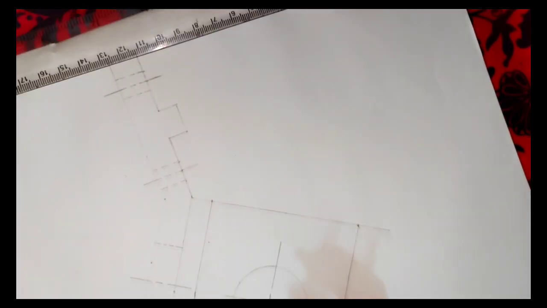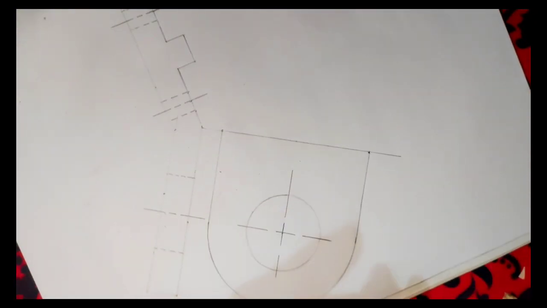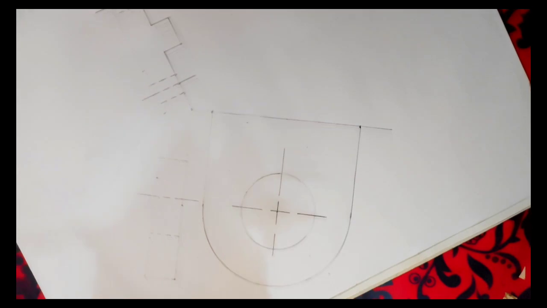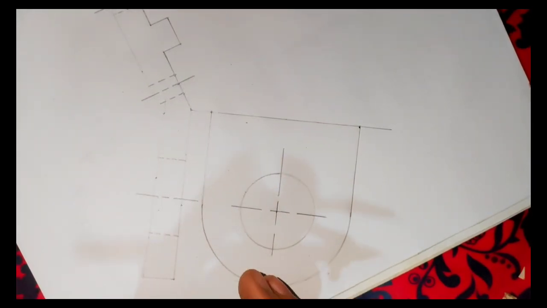Yeah, we're almost done. That's all about our orthographic drawing. Here we see that we can easily draw the drawing. The main purpose of auxiliary drawing is to show the inclined surface of an object. Here we see the inclined surface in elaborate detail. And that's all about the auxiliary drawing.